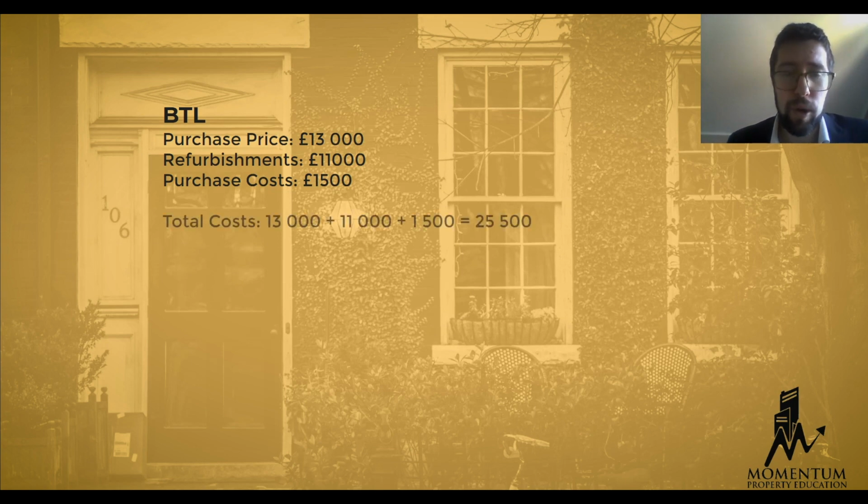So she had found us this little buy-to-let flat. We could purchase it for only £13,000. It needed £11,000 of refurb, and we had other costs of about £1,500. Obviously, in Freedom Property Intensive, we'll go through exactly what those costs would be. So our total cost would be £13,000 plus £11,000 plus £1,500, so a total of £25,500. And that doesn't sound like a lot. And in property, it isn't.